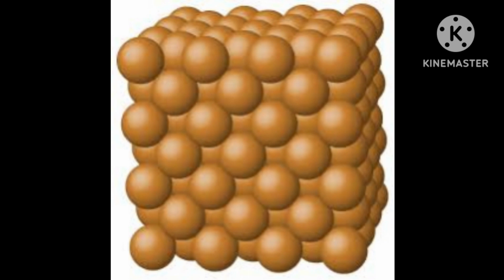Here I am talking about non-polar molecular solids. They comprise either atoms, for example argon or helium, or molecules formed by non-polar covalent bonds.